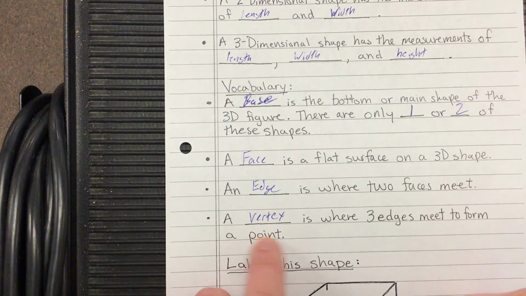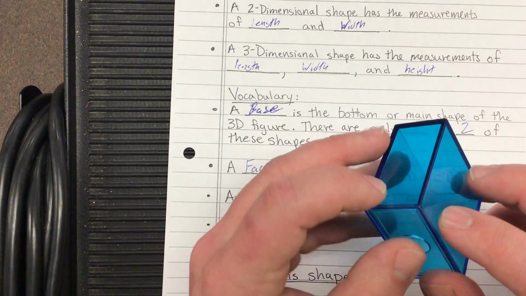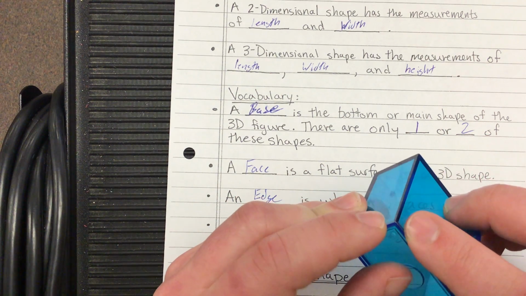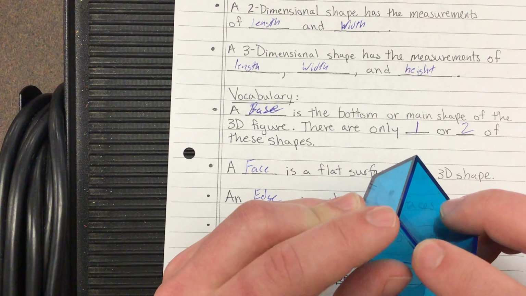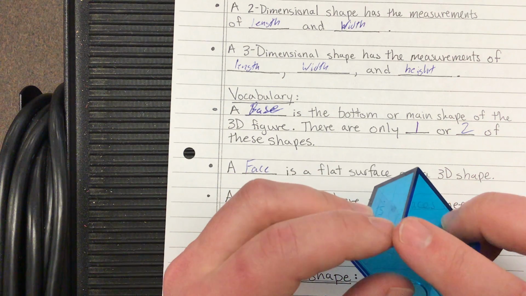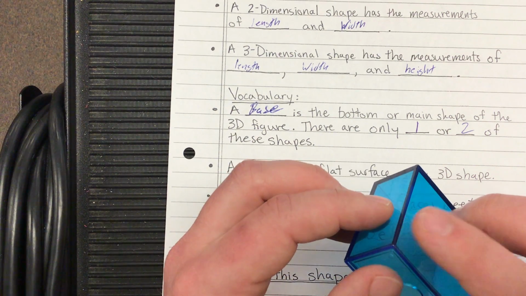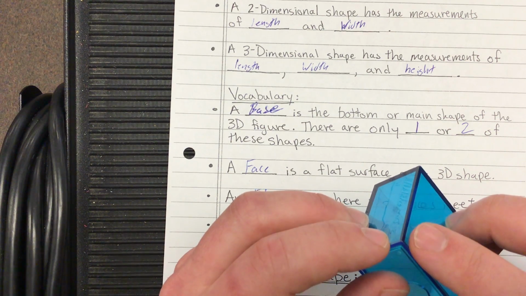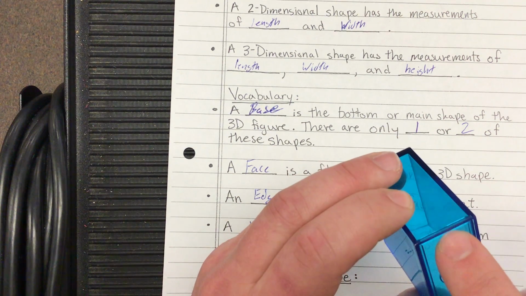Alright, so we already said a vertex is where three edges meet. Here we have three corners meeting right here. See how we have this edge and this edge coming to meet right here, or this face and the base coming to meet right here? This would be a vertex. Alright? So is this right here a vertex?